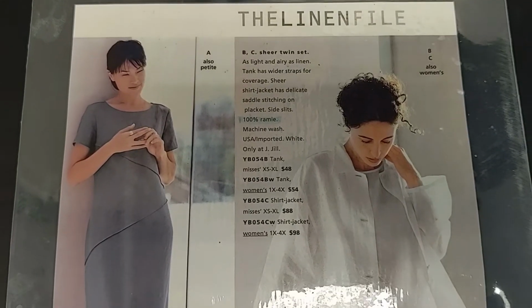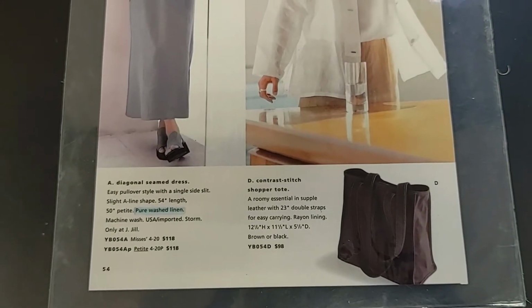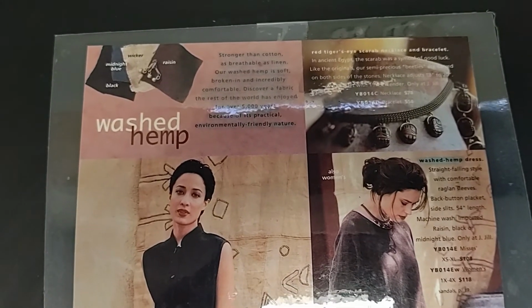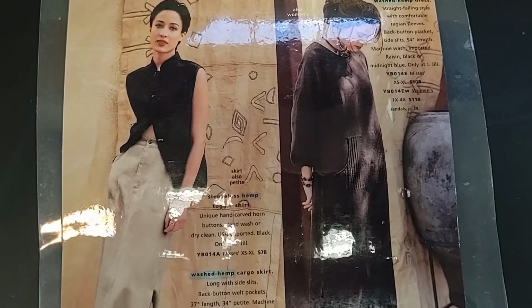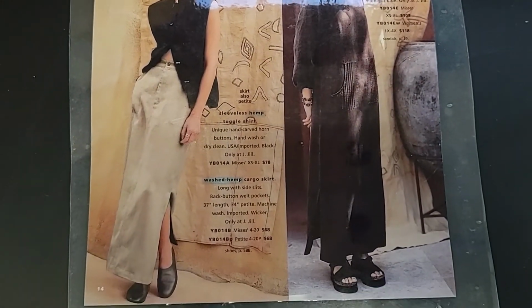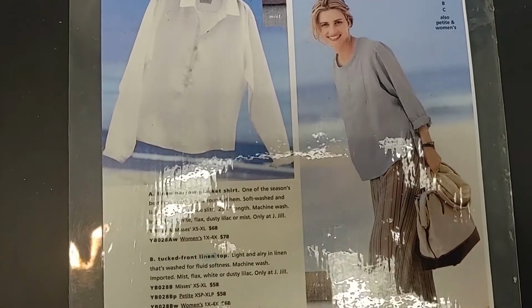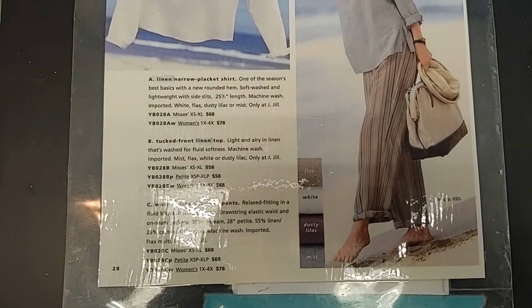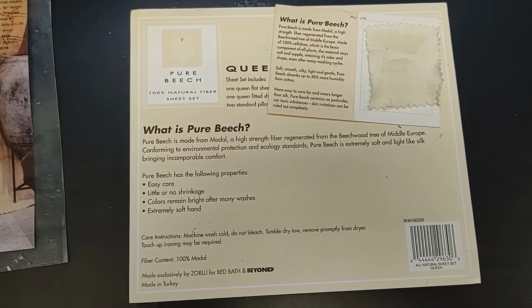Linen is a wonderful fabric for Florida. It's very lightweight and a bit expensive, as we see. Washed hemp just has that cool natural look. Here's some light-hearted linen. Lovely. Here is pure beech made from modal.